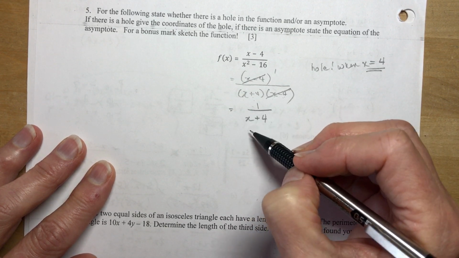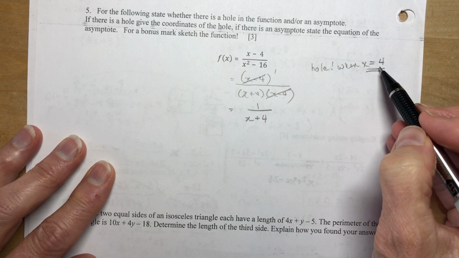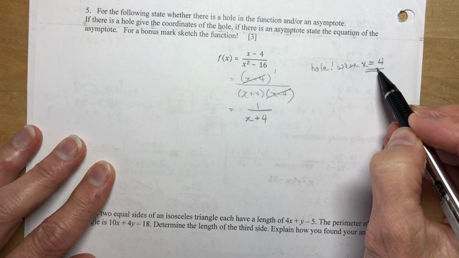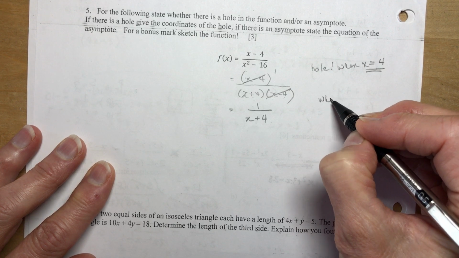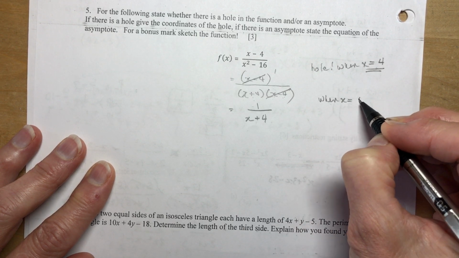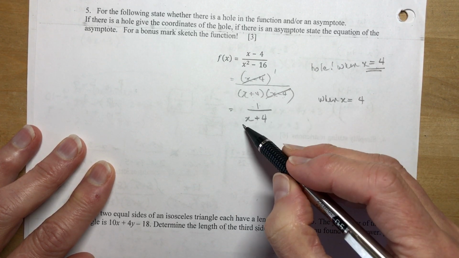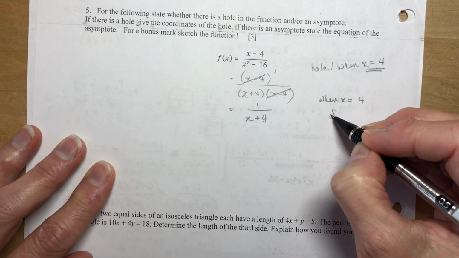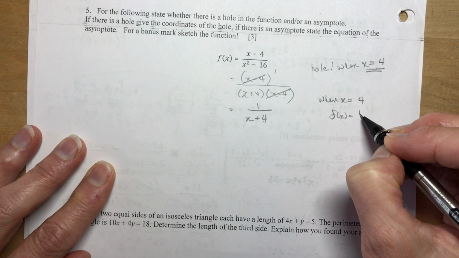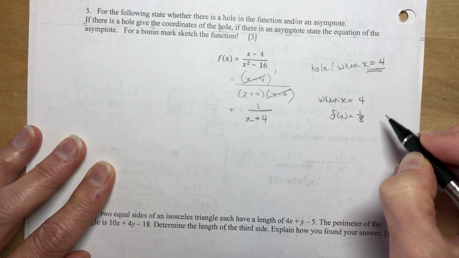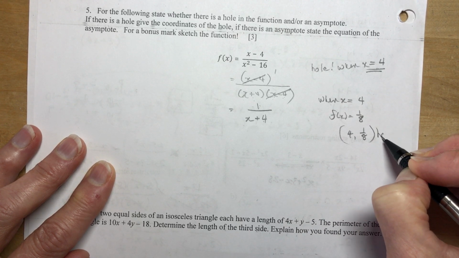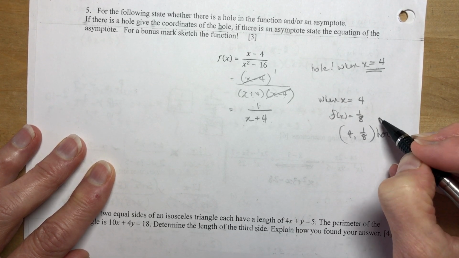Okay, what is the asymptote? So the hole is going to happen when x is 4, but I also need to know the y-coordinate. So when x equals 4, we have a hole, but it's going to approach the value of 1 over 8. So f of x is going to be 1 over 8. So 4 and 1 over 8 are the coordinates of the hole.